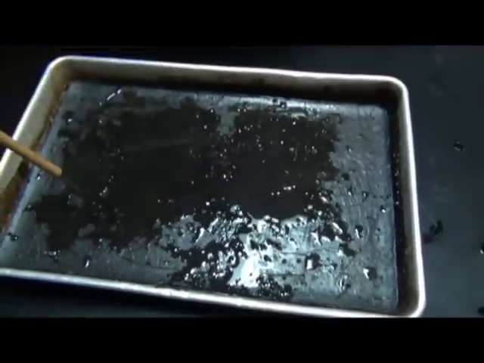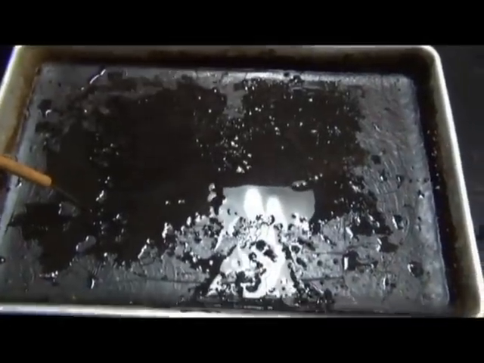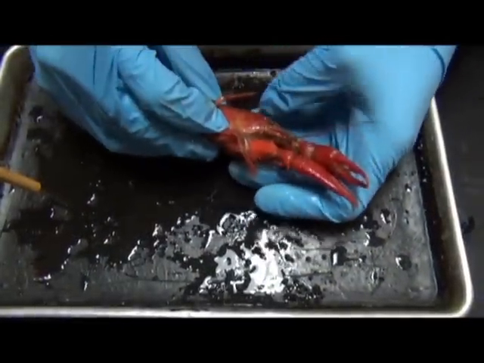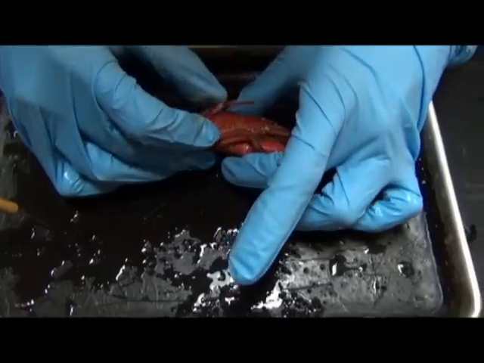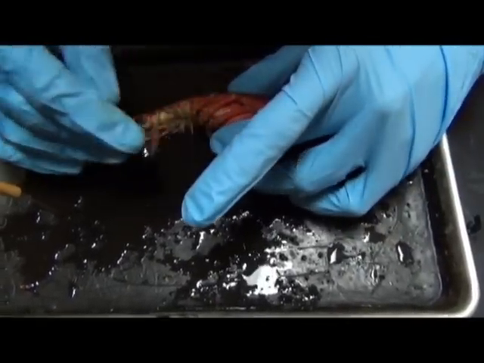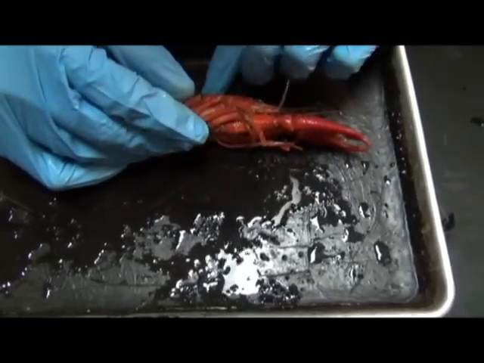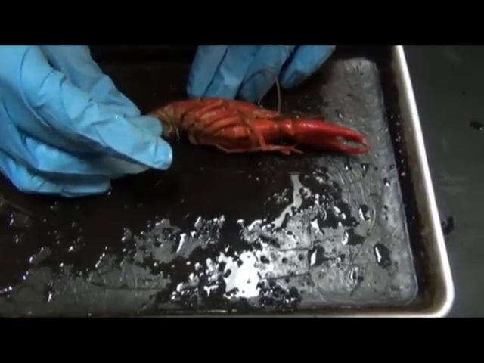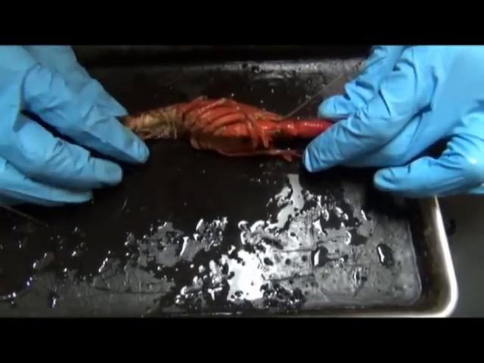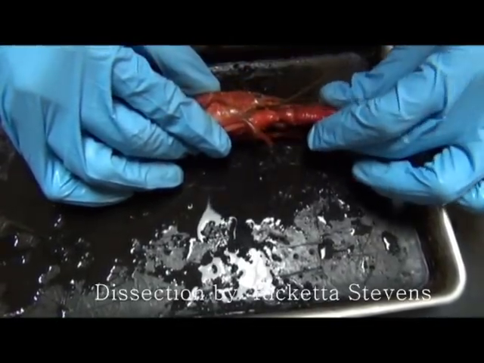Okay, and what I'm going to do now is share with you a little bit about the internals of the animal by using this specimen. This specimen was actually dissected by a student. We'll give credit to the student who did this dissection.